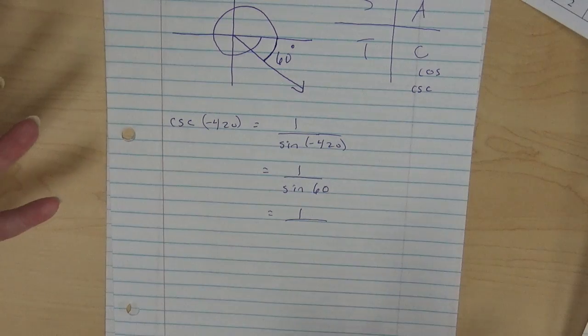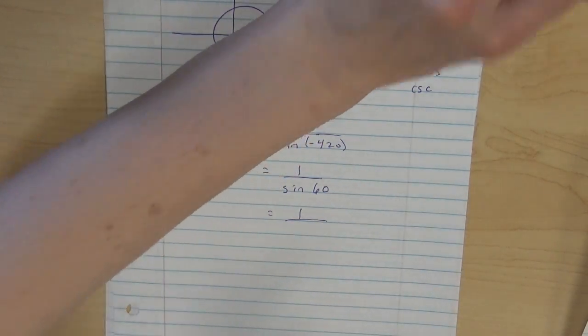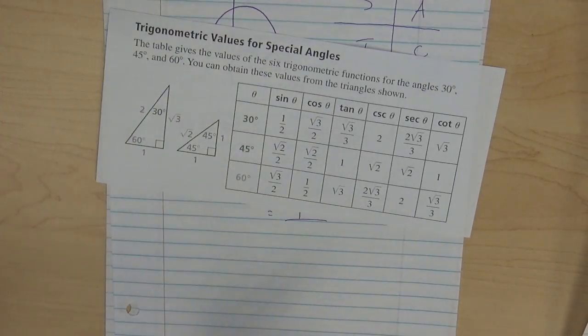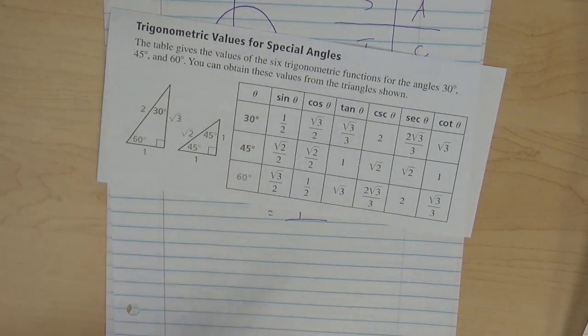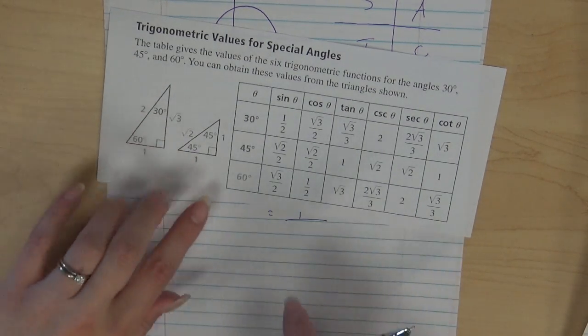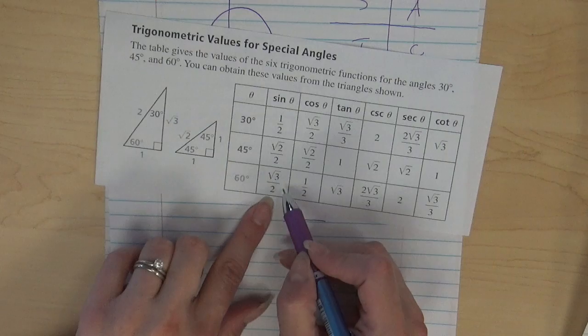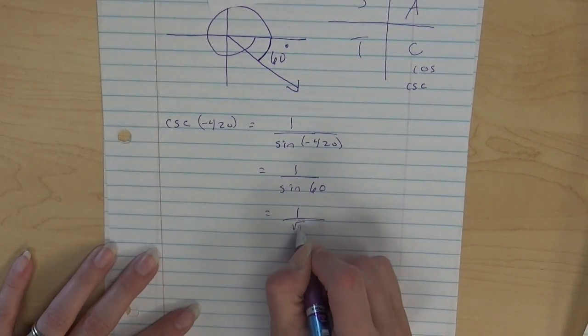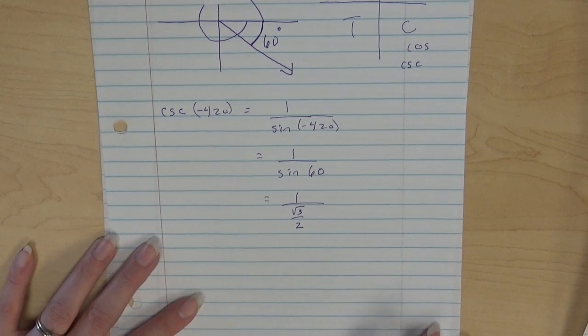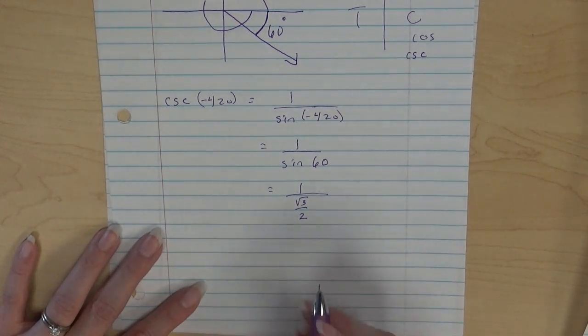Alright, what is sine 60? Go to your sheet. It's only going to be the 30 degrees, 45 degrees, and 60 degrees angles that you're going to be using this sheet for. Sine of 60 is square root 3 over 2. So we'll make that substitution. But we need to simplify that.